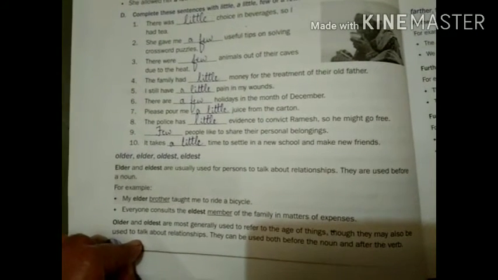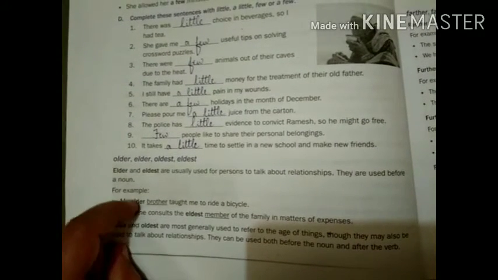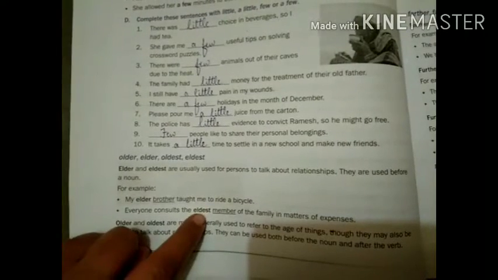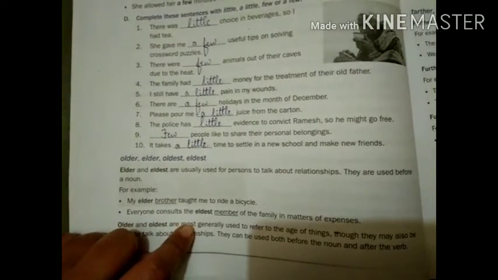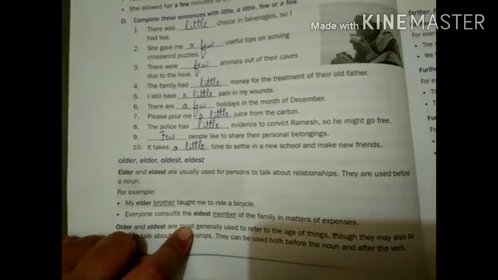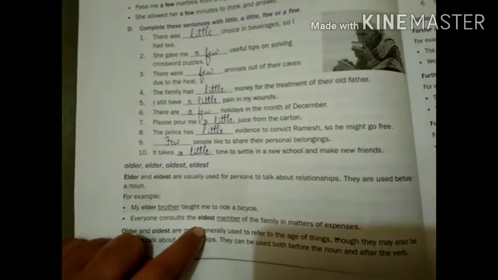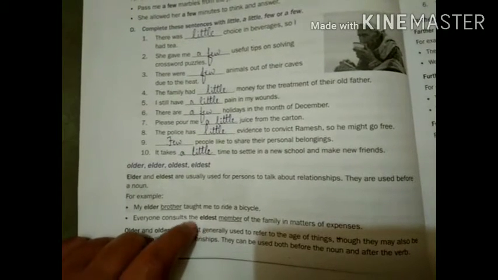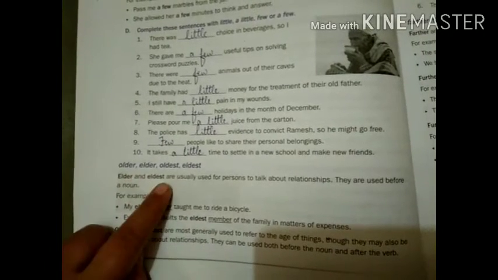They are greater than you or bigger than you by age. They are called elder. Eldest means the very aged person at your home. Maybe 70 years, 80 years old. He is the eldest. I hope you have understood elder and eldest.